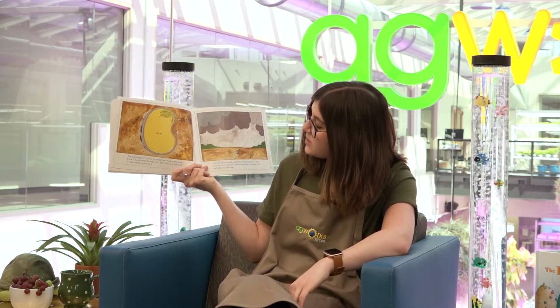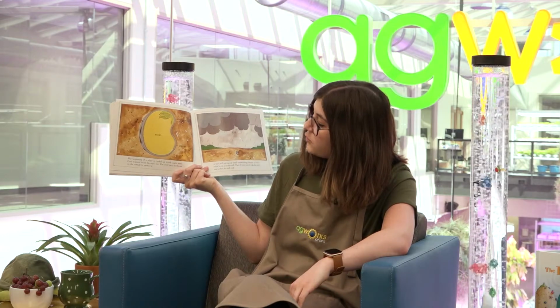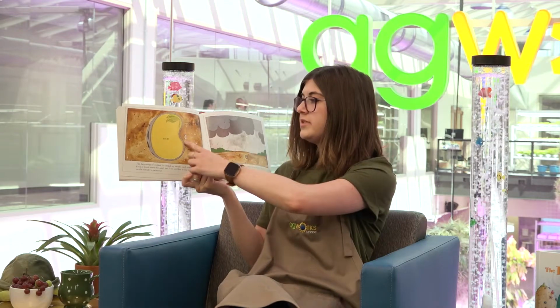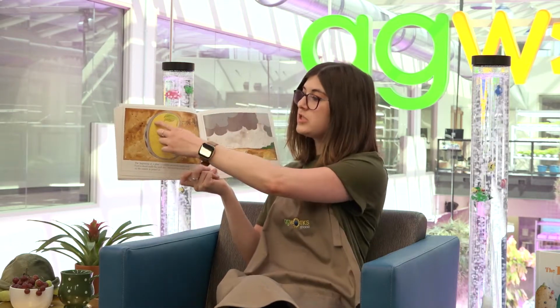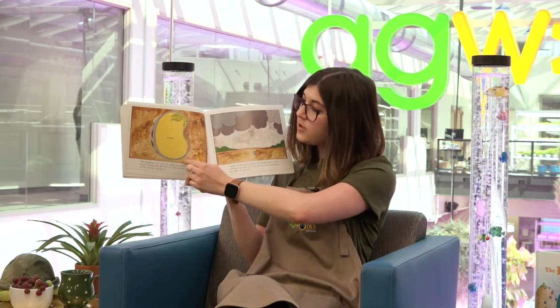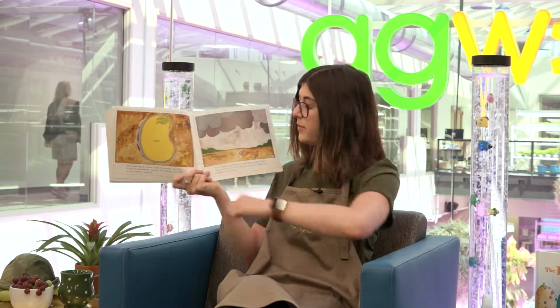The beginning of a plant is curled up inside each seed. Food is stored inside the seed too. The seed has a seed coat on the outside to protect it. So we see an example of a bean, and there's the food, the yellow part, a tiny beginning of a plant, and then the seed coat is on the outside, that gray part.